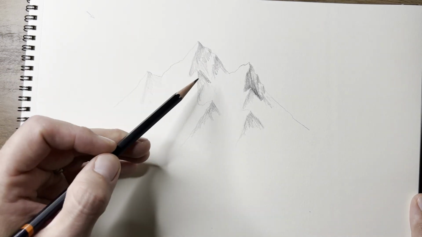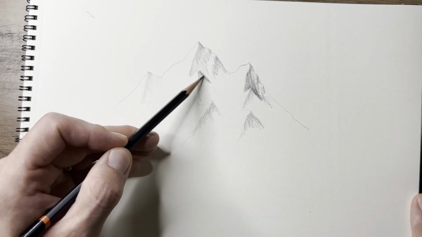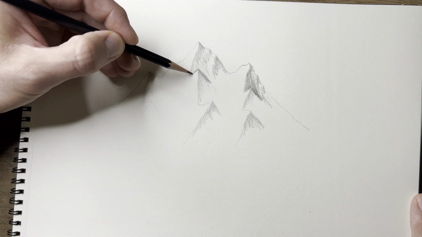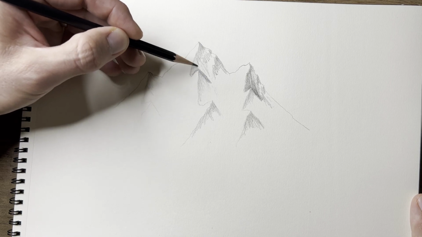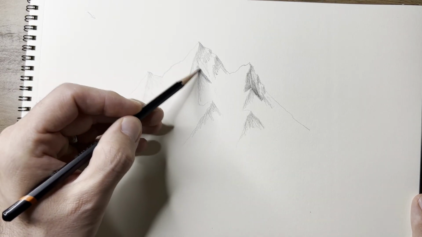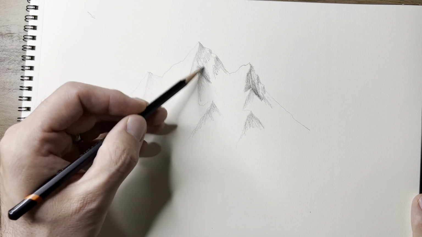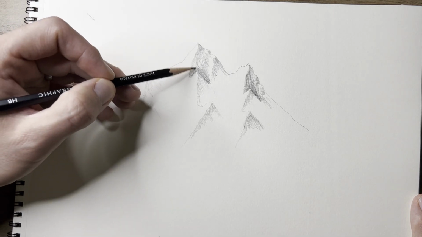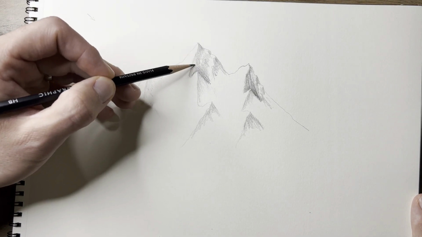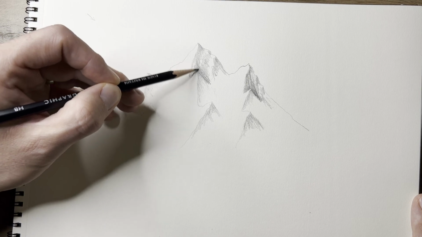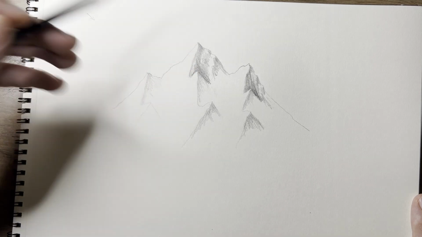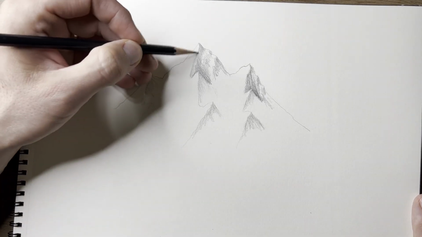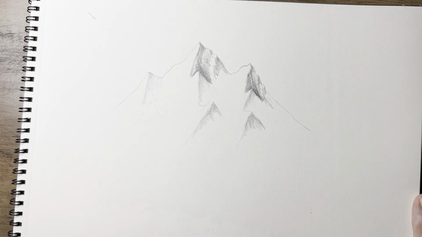Now I'm also going a little darker. When I get to the edge here, I'm making the side that's behind this peak a little darker because it's a little further away and further into the shade. At least that's the thinking behind it. The further in it is, the darker it gets, because it's further away from us. Sometimes you could do the opposite. Sometimes when you want to make something seem closer, you make it darker.